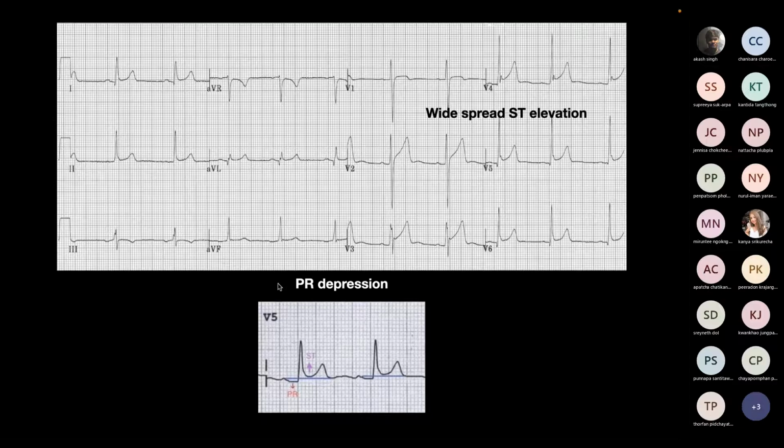Because you cannot have an MI in every wall, right? Because the patient would die by then. The other thing that we can find is PR depression, which is quite specific to pericarditis. So we look at the PR and it's depressed down lower than it should be. So if you find 2 of these, then most likely it's pericarditis and not ST elevation MI.